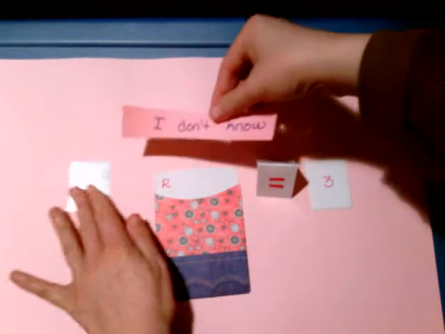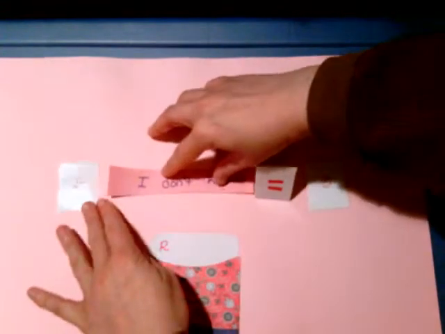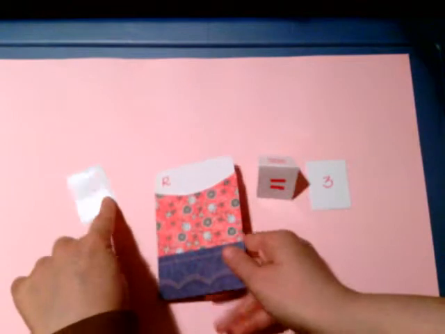So R is basically the unknown quantity instead of saying I don't know. So which do you think is better? Should we say 3 times I don't know, or should we say 3R?